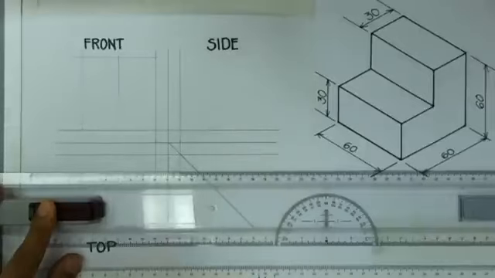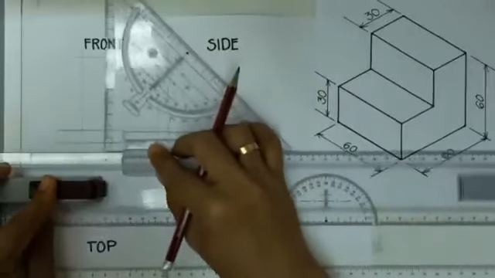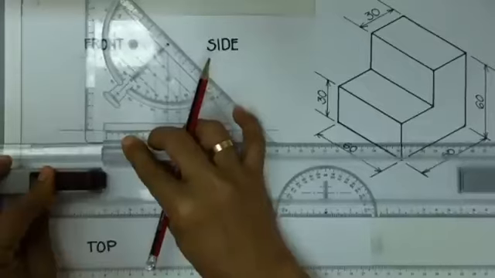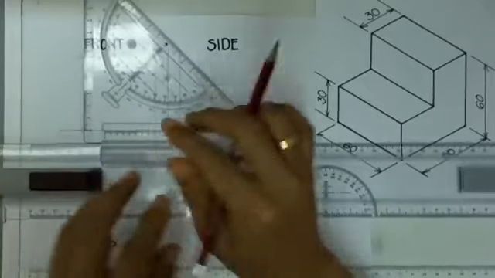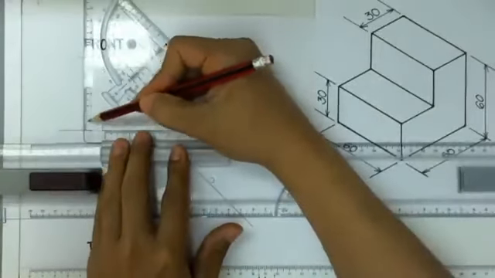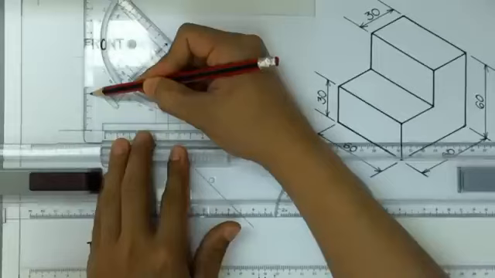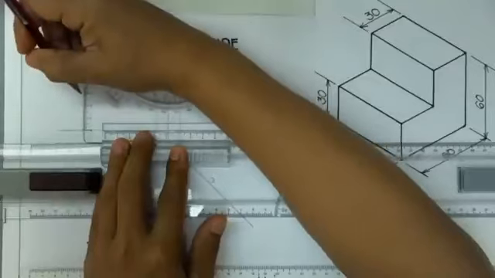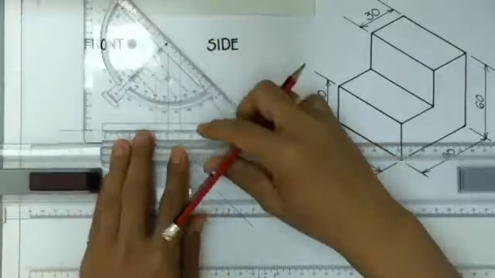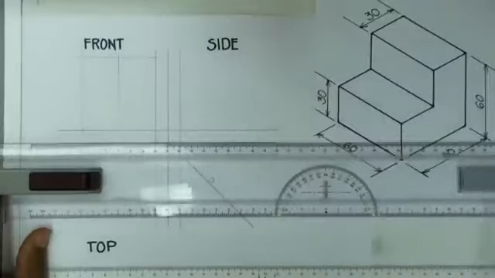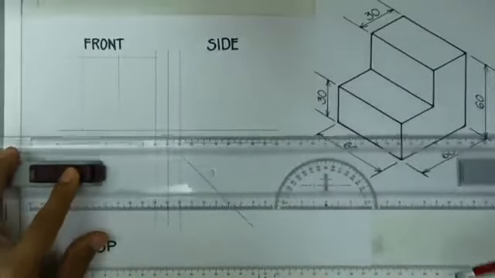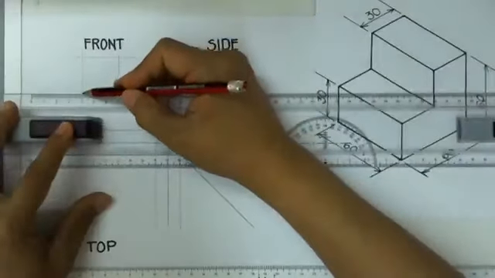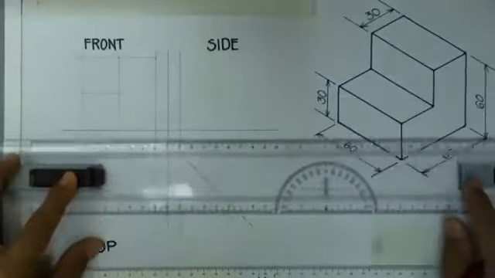Let's measure 30 millimeters. That is 0, 1, 2, and 3 centimeters, which is equal to 30 millimeters. Now I have to make a light line here. There you have it.